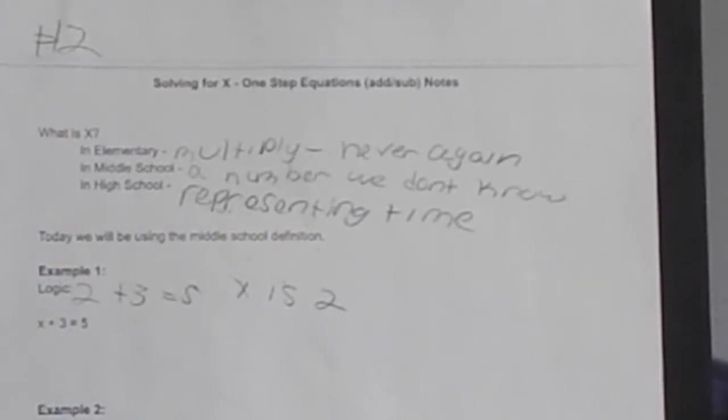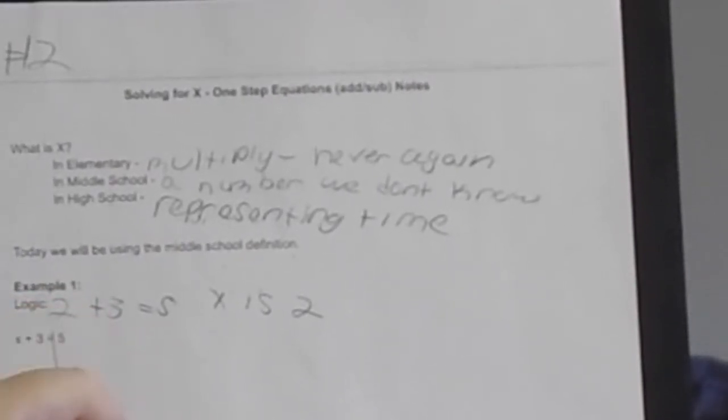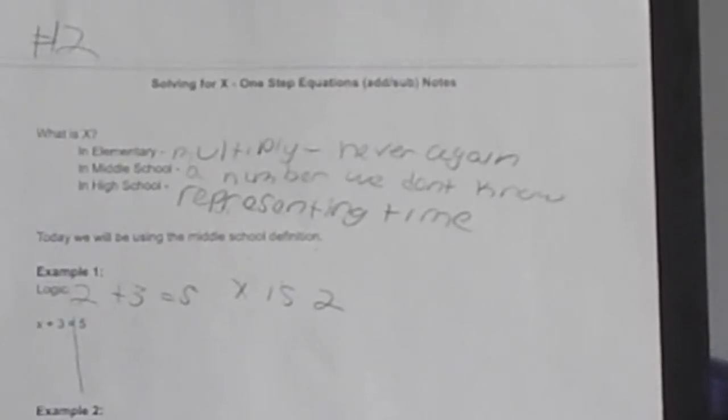So how we do it is that, like last time, if there's an equal sign, you make a wall. And right now the left is equal to the right. Whatever x is plus 3 has to equal 5. So our goal is to isolate x. Isolate means to be all alone. And right now on the left of this wall, x isn't alone. It has a plus 3 with it.